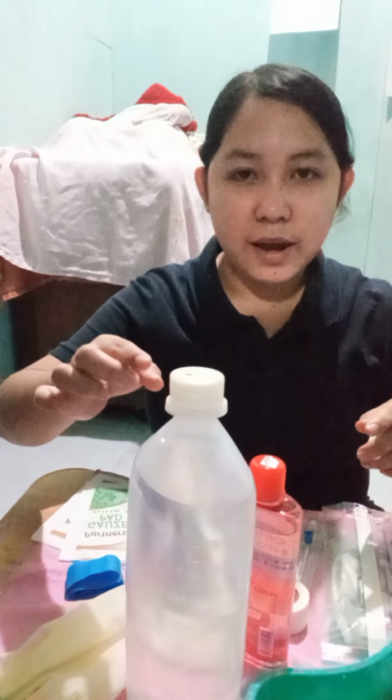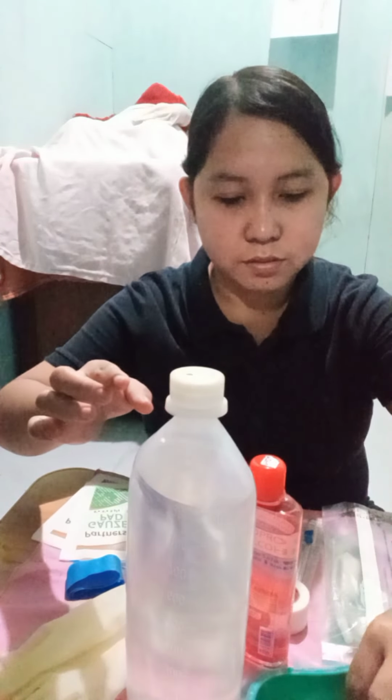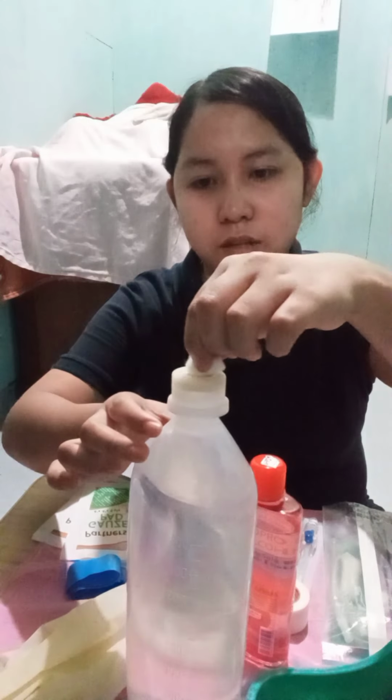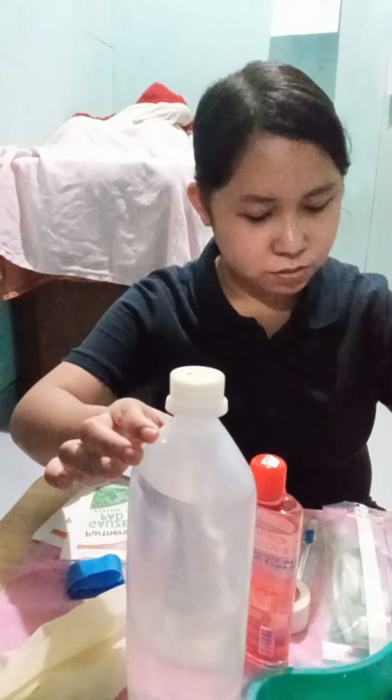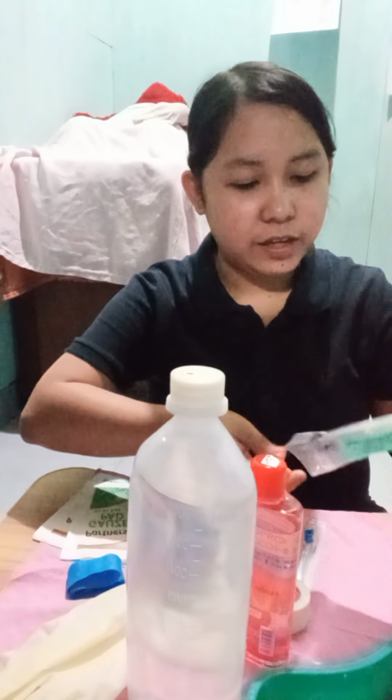After we open our IV fluid, clean with cotton balls with alcohol here, then dispose. Open the infusion set.